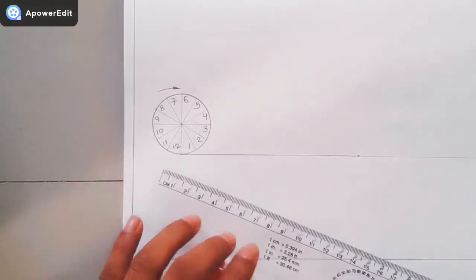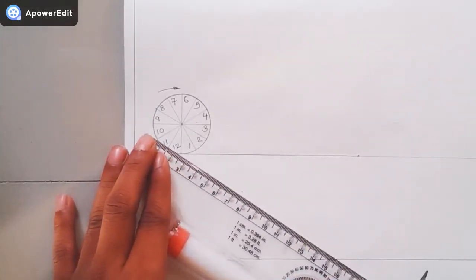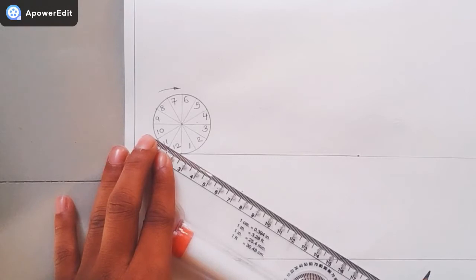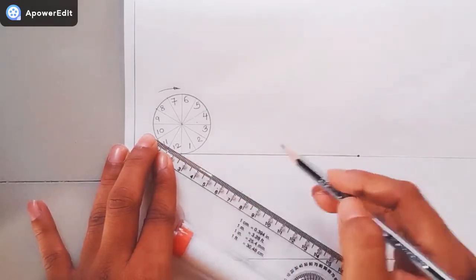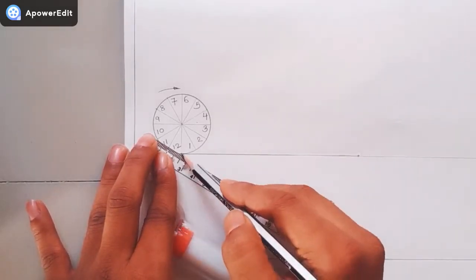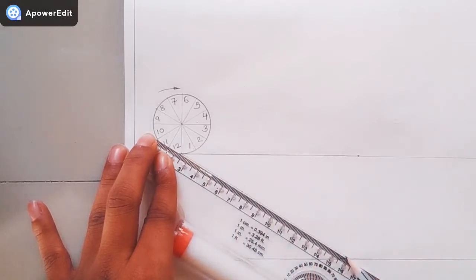I will draw a line. The length of the line can be anything. It does not mean that the length should be equal to 125.6. It can be at any length.